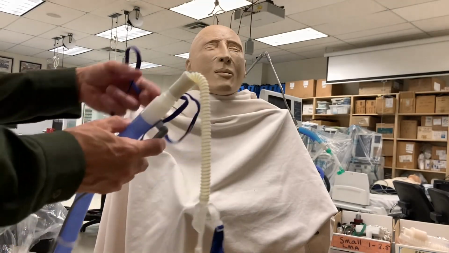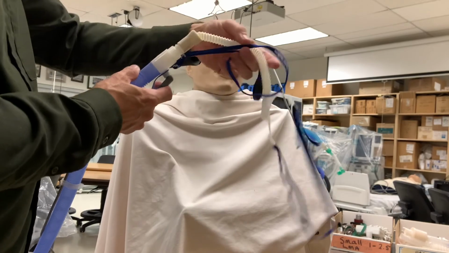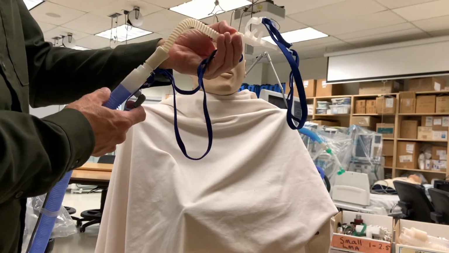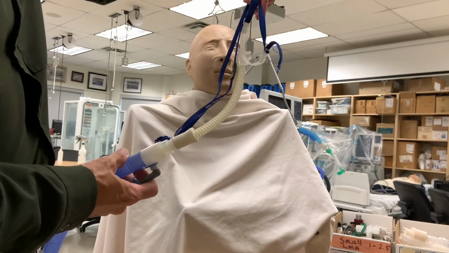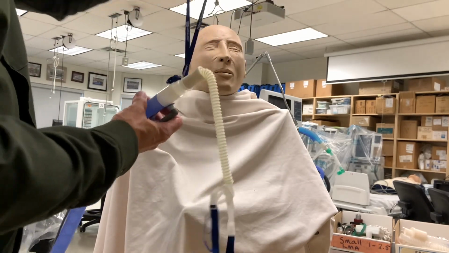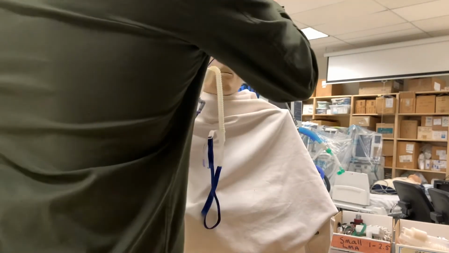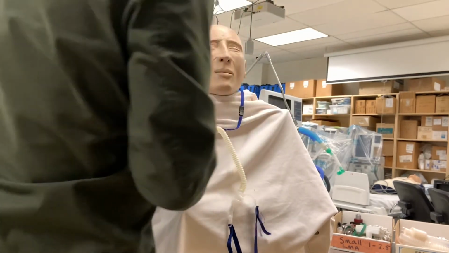Here I'm going to apply the high flow nasal cannula to the mannequin. There are two straps on this device. One goes around the patient's neck and the other one goes around the patient's head. The first one that goes around the neck is just to help support the weight of this device and keep it off of the patient's face.